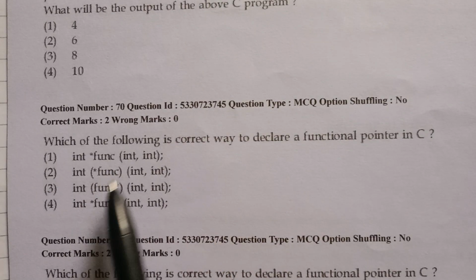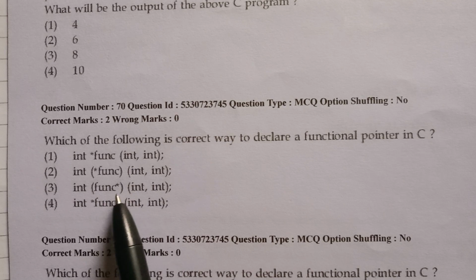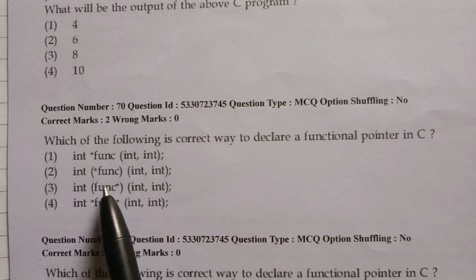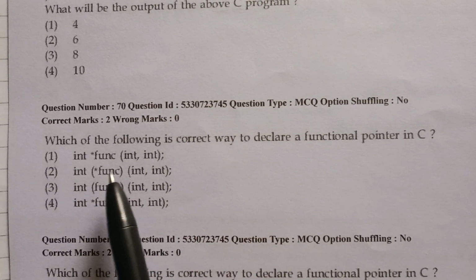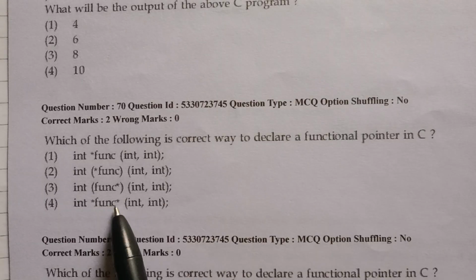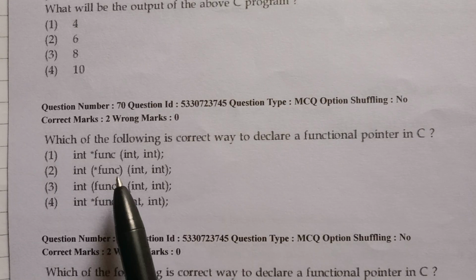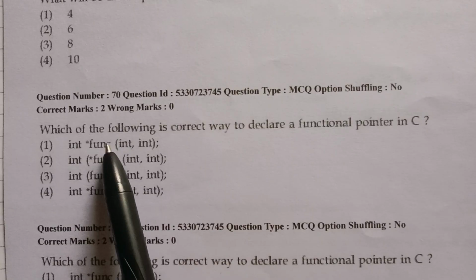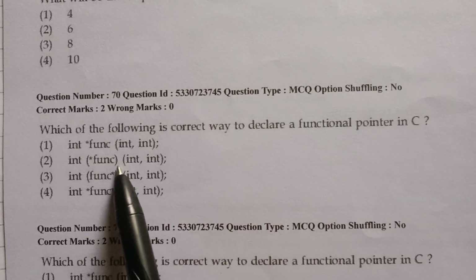But whether you have to put the bracket or not: this one is wrong because the pointer won't come after the function. Normally the pointer will come before only. So this is correct, this is also wrong. These both are wrong. Because it's a functional pointer, here you have to write it in brackets.